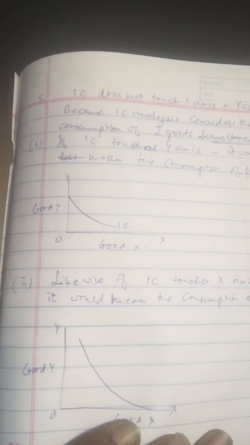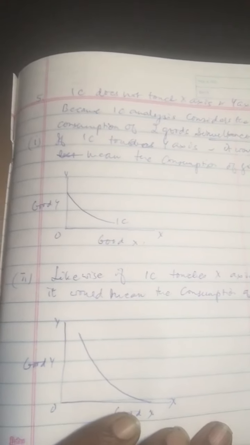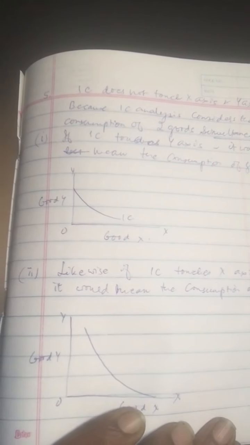And then the last property is that the IC curve does not touch either the X or Y axis. This is simply because indifference curve analysis considers the consumption of two goods simultaneously. That is the assumption. So if the IC touches the Y axis, it would mean that the consumption of good X is 0. Likewise, if the IC touches the X axis, it would mean that the consumption of Y is 0.